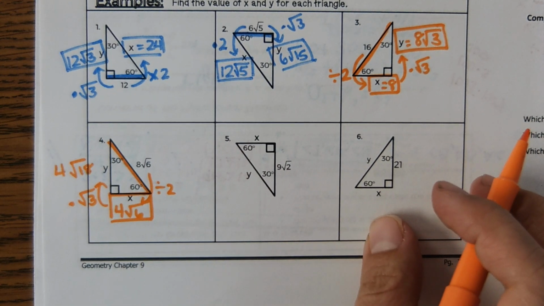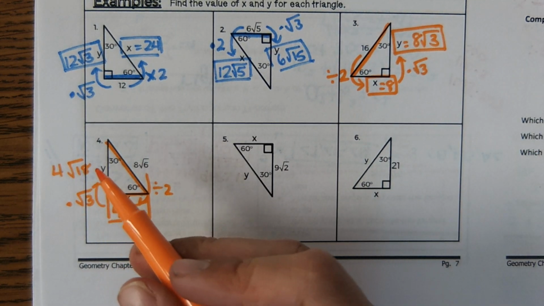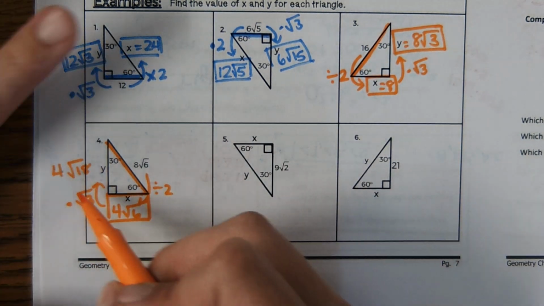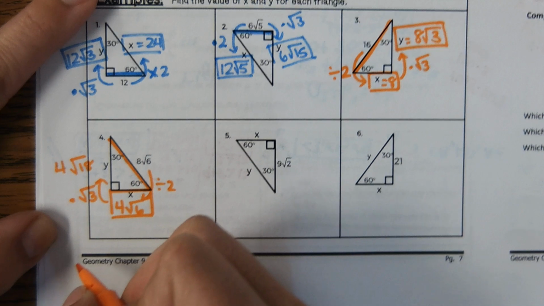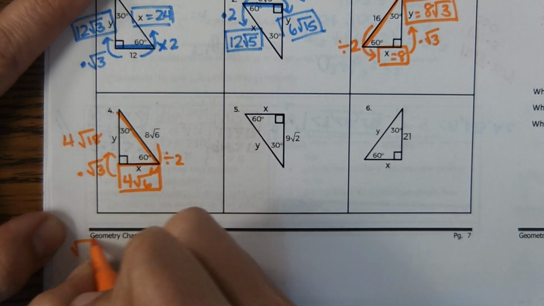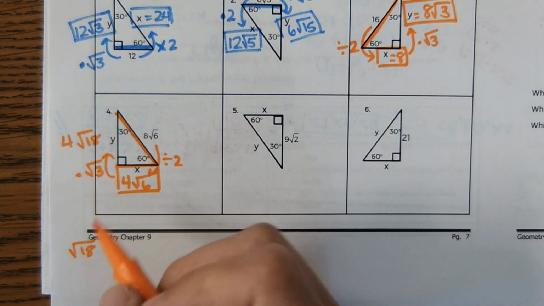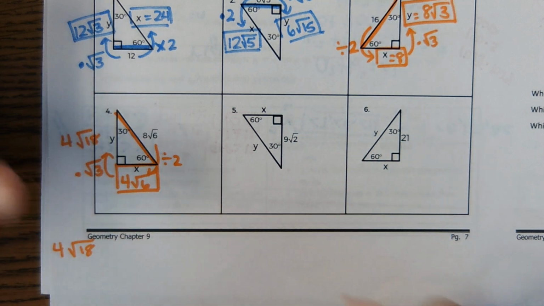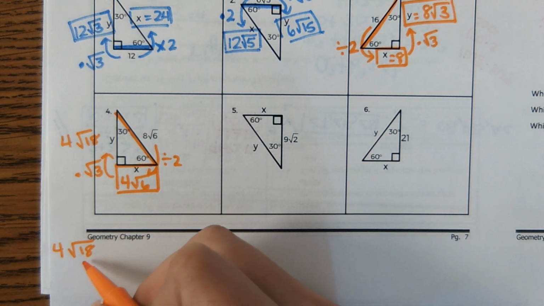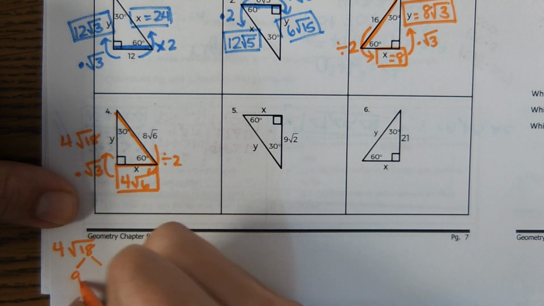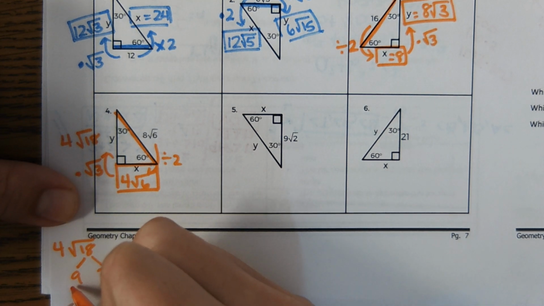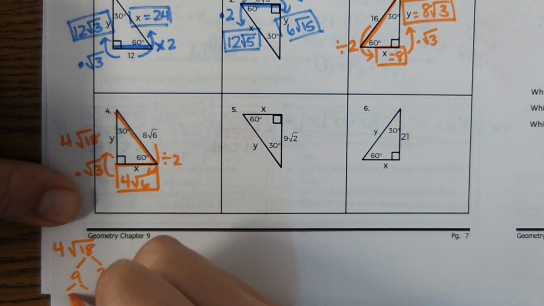Only problem is that square root of 18 isn't simplified. So we have to use our simplifying skills to get that simplified. So down here, I'm going to just simplify square root of 18. I'm going to break it up into factors. Two things that multiply to 18 are 9 and 2. Two things that make 9 would be 3 and 3.